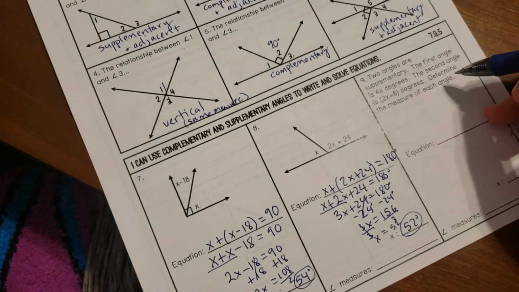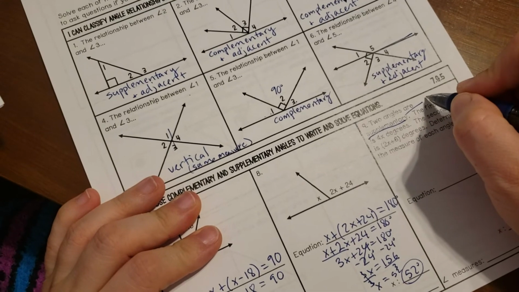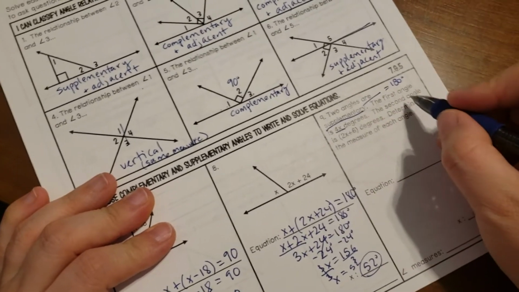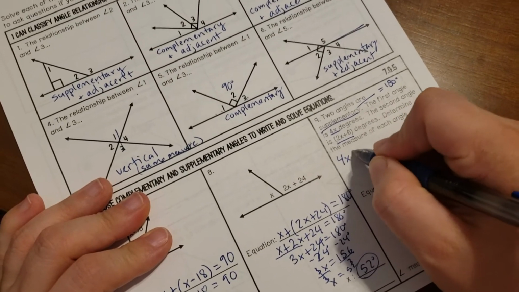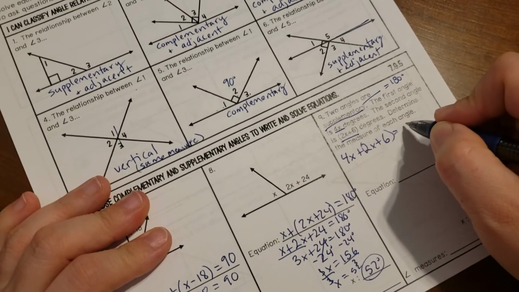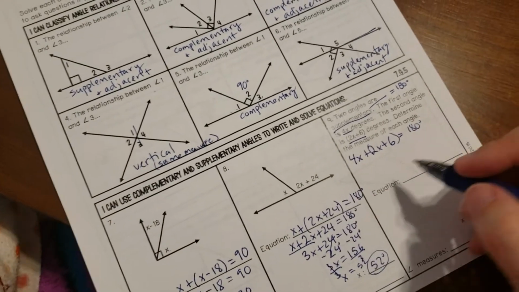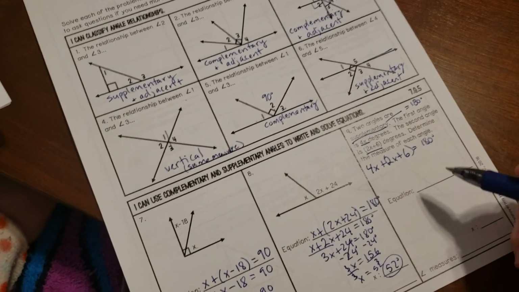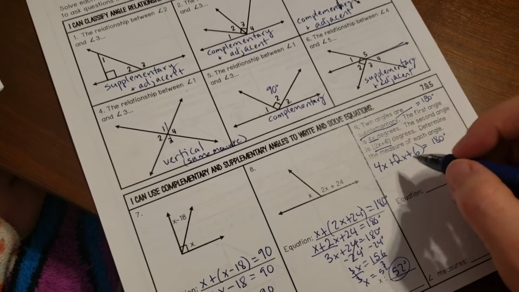Alright, here we have a word problem. Two angles are supplementary. That means they add up to 180 degrees. The first angle is 4x. The second angle is 2x plus 6. Altogether you get 180 degrees. I can ignore the fact that I put parentheses around there. I guess I really didn't need them. It's good practice though, because if you subtracted it, you're going to have to take that into account later on.